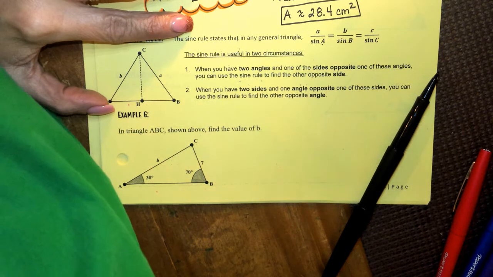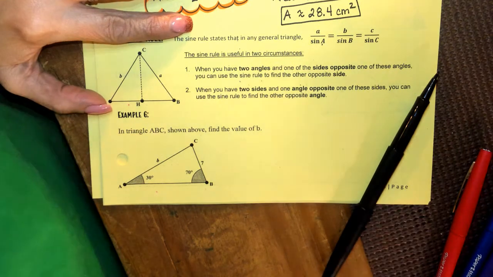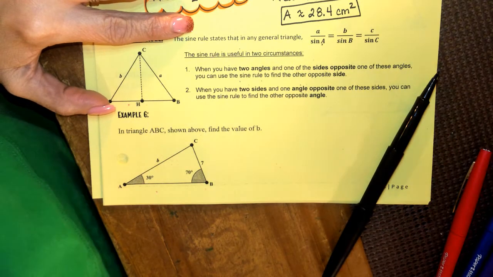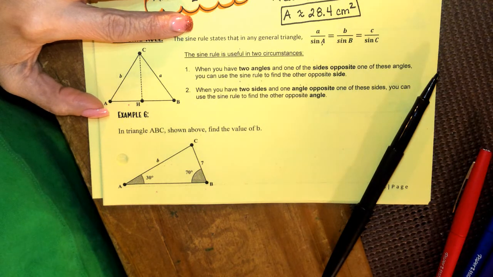Let me find, oh, I thought I had a highlighter. I was looking for one. Okay, let me pause and find one real quick.